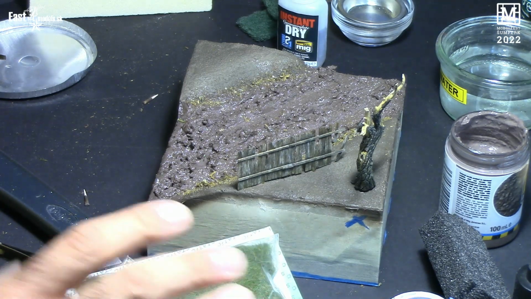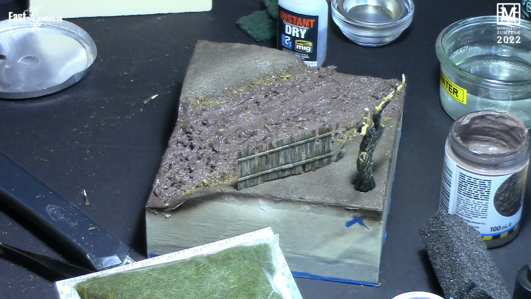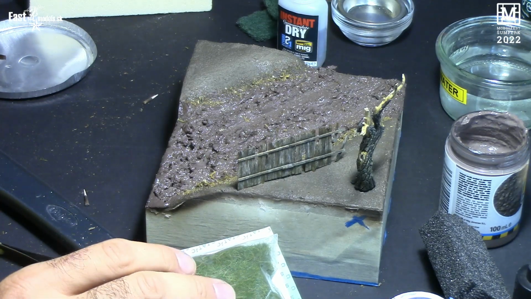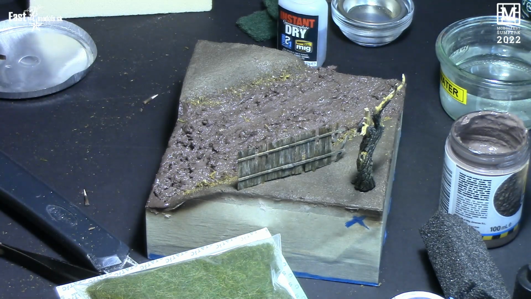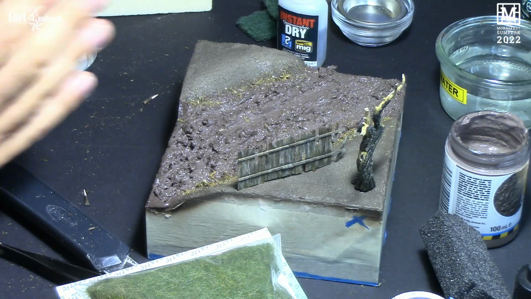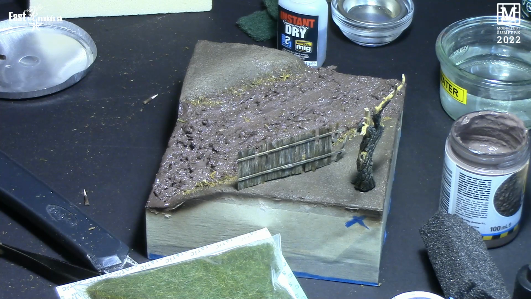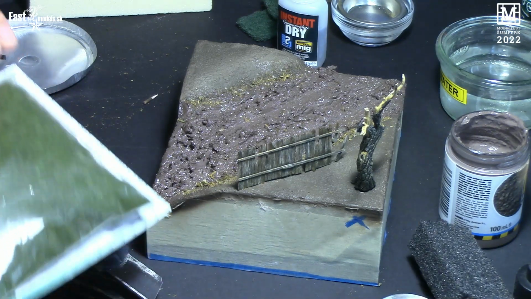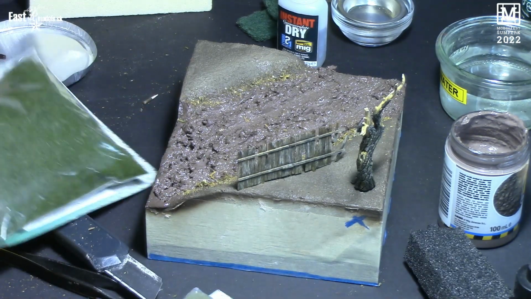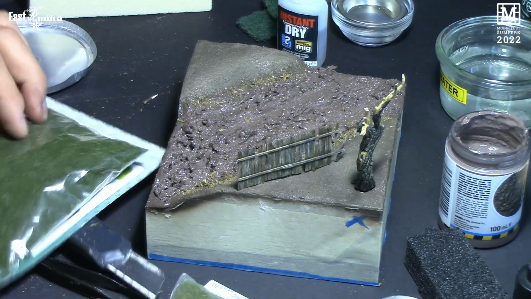In this case, I use three lengths, 2, 4, and 6 millimeters, and there are 6 color references. Three are for the winter and autumn period, and the three others are for spring and summer. In this case, I use one of summer and one of early autumn to make a mix.